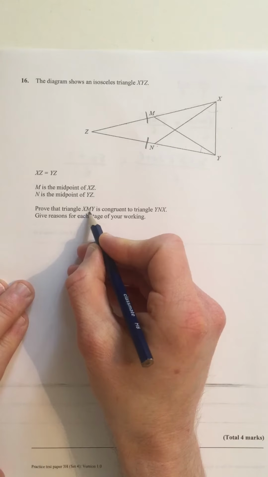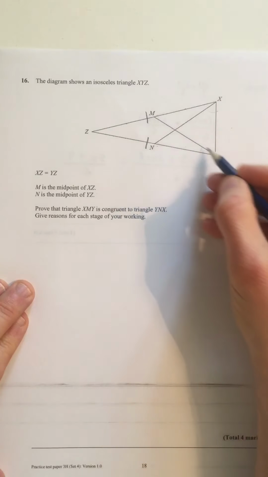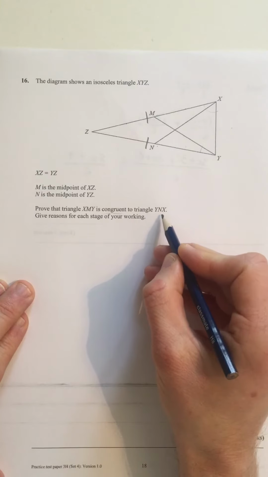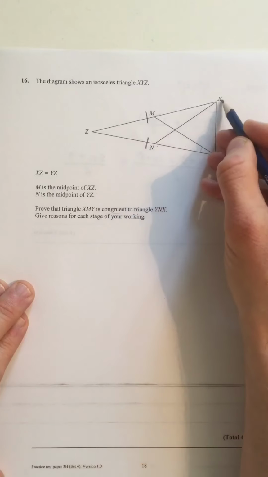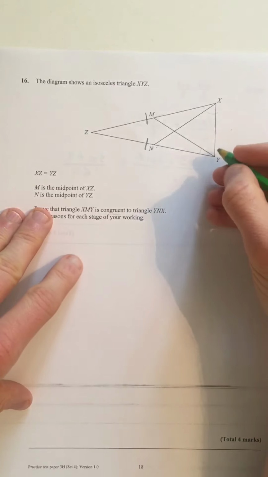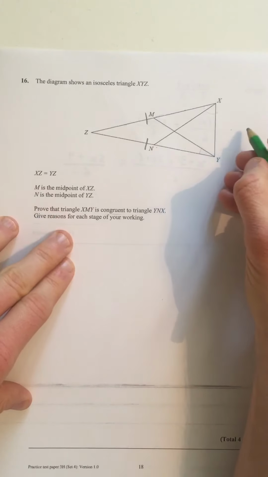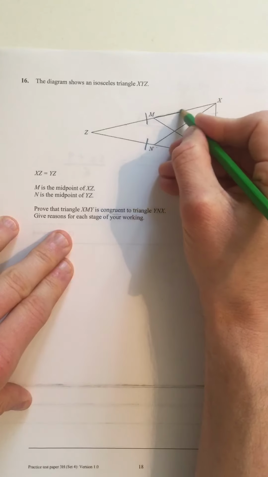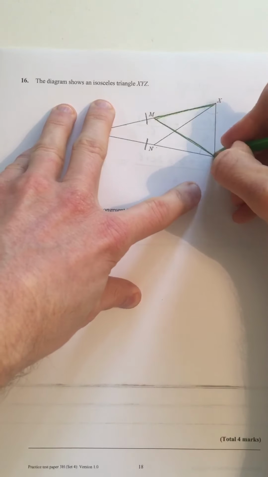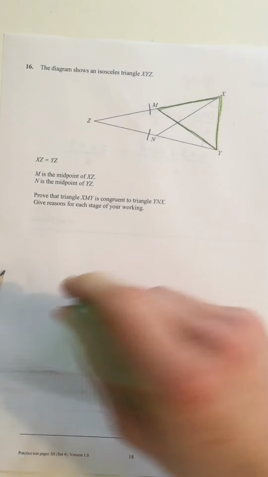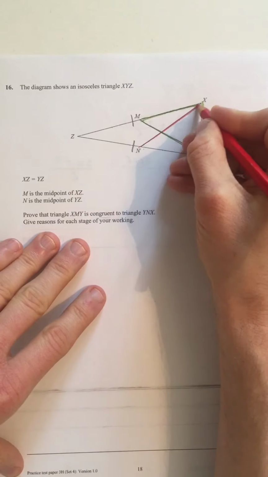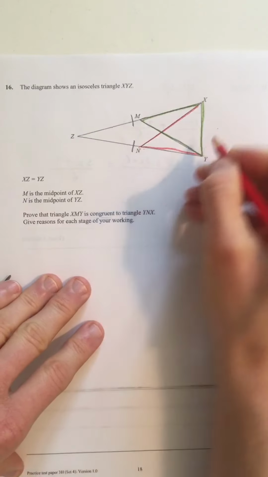Prove that triangle XMY, so this triangle here, is congruent to triangle YNX. So I'm just going to mark those on these two triangles just so it's a bit clearer what we're trying to do. So X to M to Y. So that's one triangle. And the other triangle, I'll put in red, is this one.